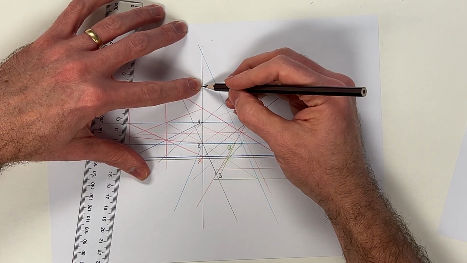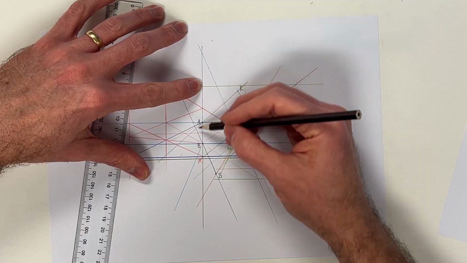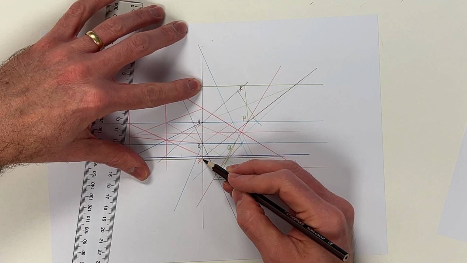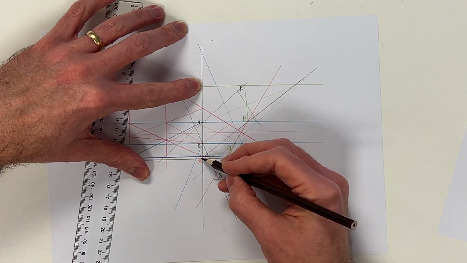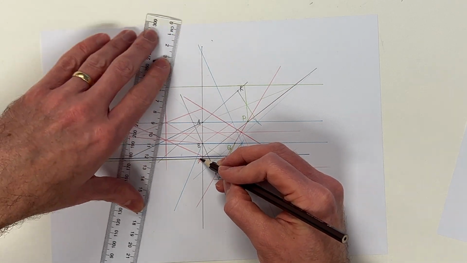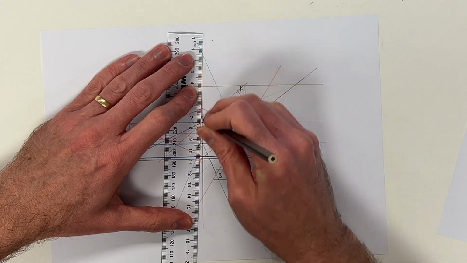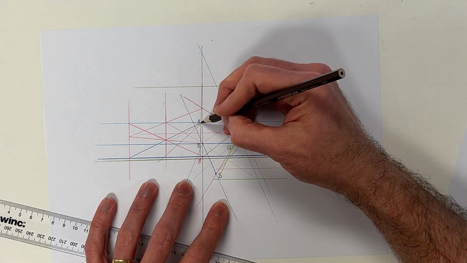So we already have the line from here to here. It's not quite right though, it's just here. And we see where it meets this one.